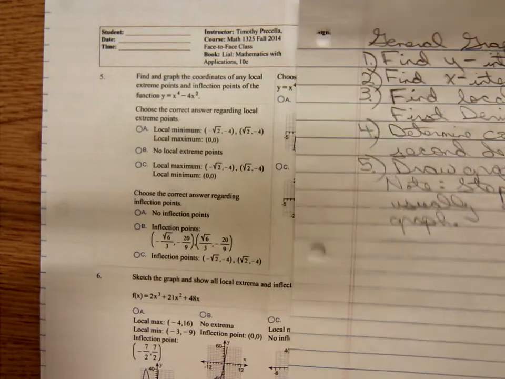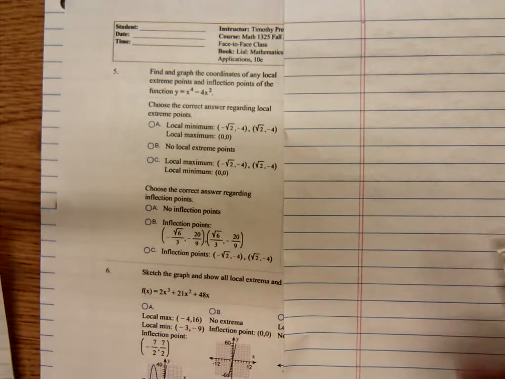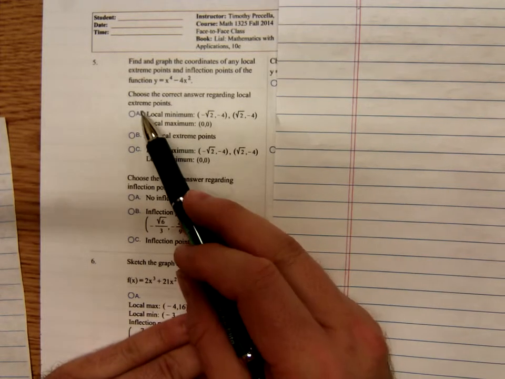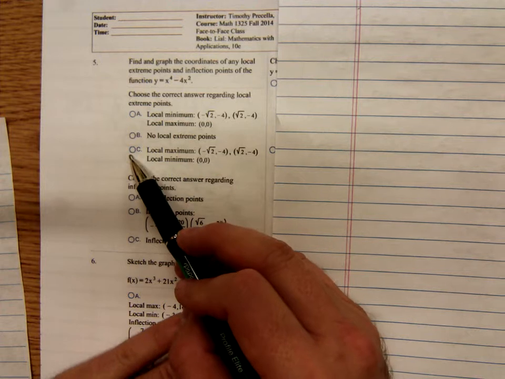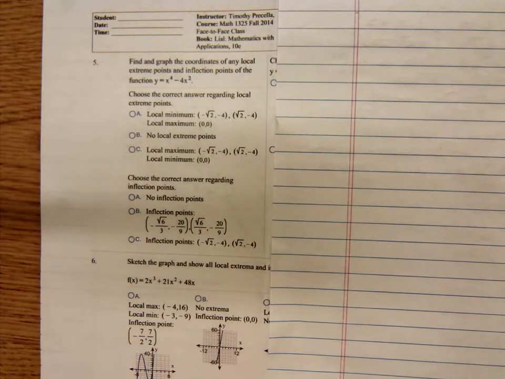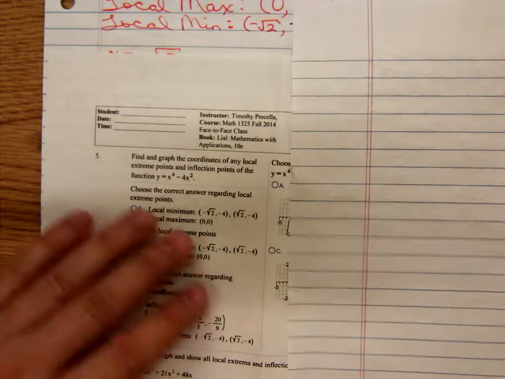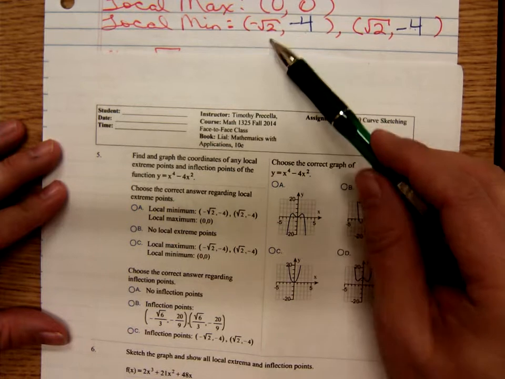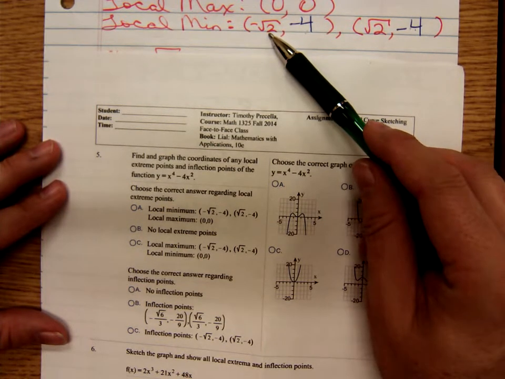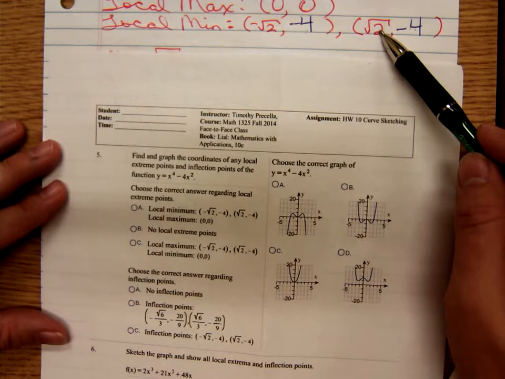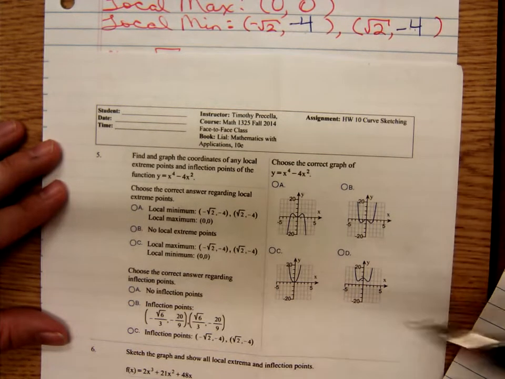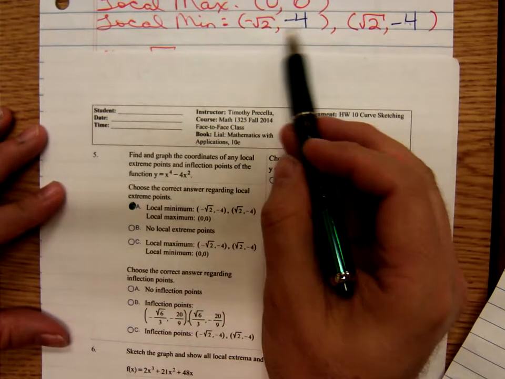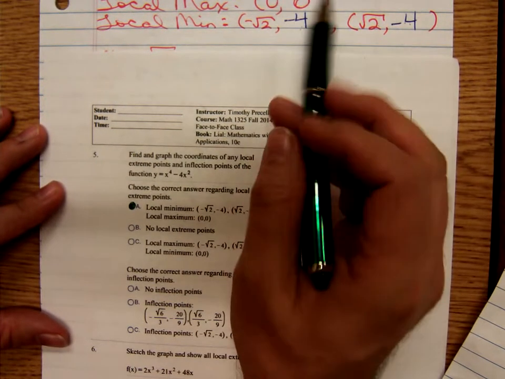Okay, let me do it like this then. What did we say the local extrema were? We have an A, B, or C choice. We said that, where's my work? It's what's covered up here, isn't it? We have a local maximum at 0, 0. We have a local minimum at negative square root of 2, comma negative 4, and positive square root of 2, comma negative 4. So that would be A, local minimum, local maximum. Let's see the graph.